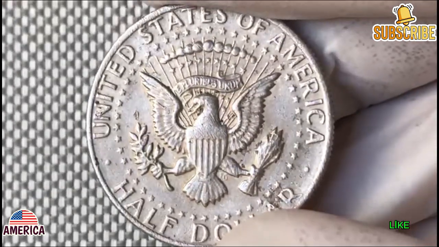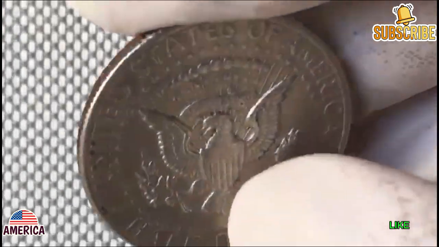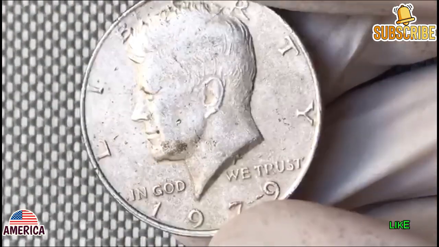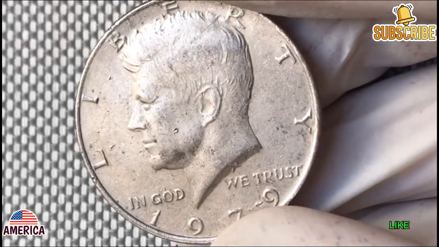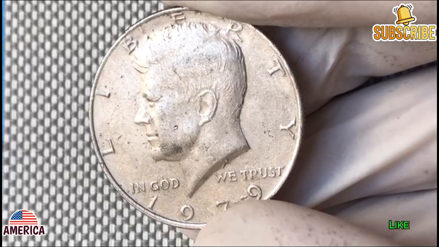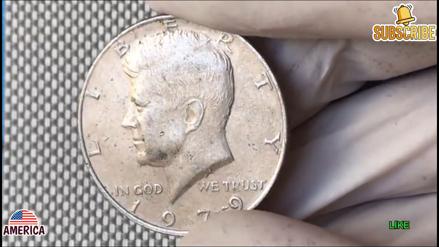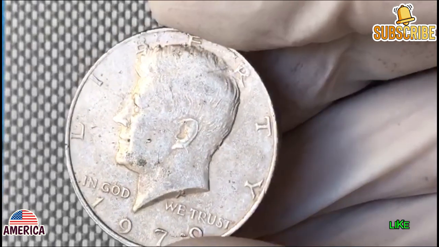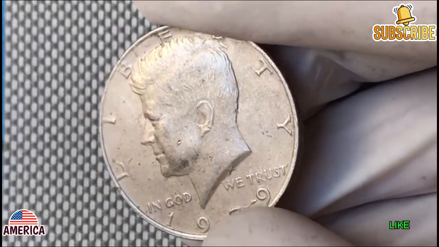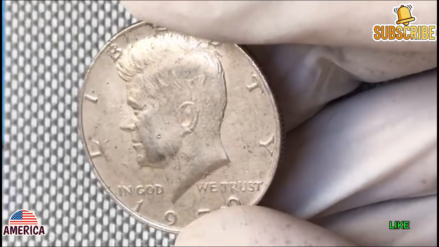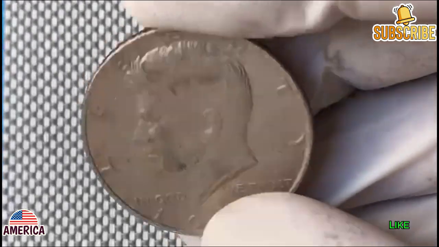In the late 1970s, President Jimmy Carter was in office, and his administration was keen on revamping many aspects of American society, including currency. The Kennedy half-dollar was reimagined with a few subtle changes. The obverse retained the iconic portrait of President Kennedy, but the reverse was redesigned. The original eagle was replaced with a more dynamic depiction of the heraldic eagle, reflecting the American spirit of the time, strong, proud, and ready for the future.